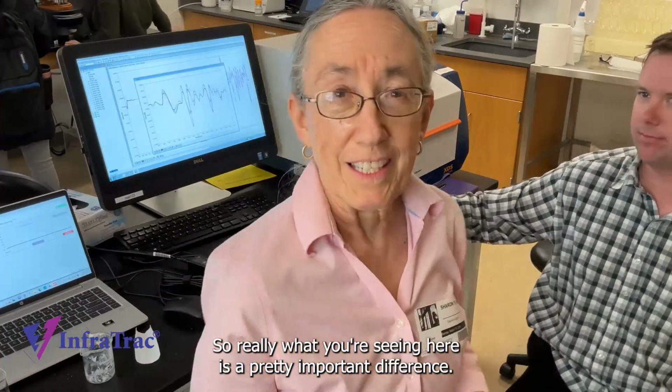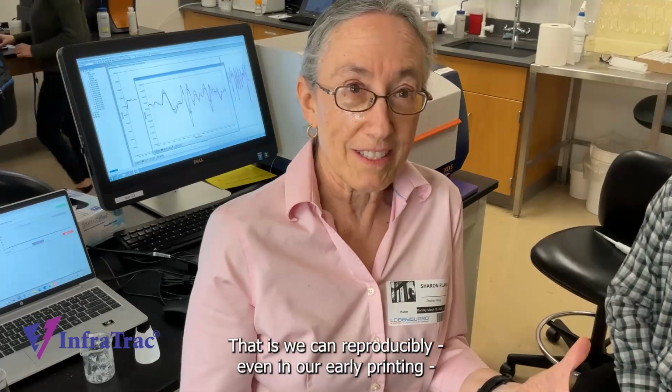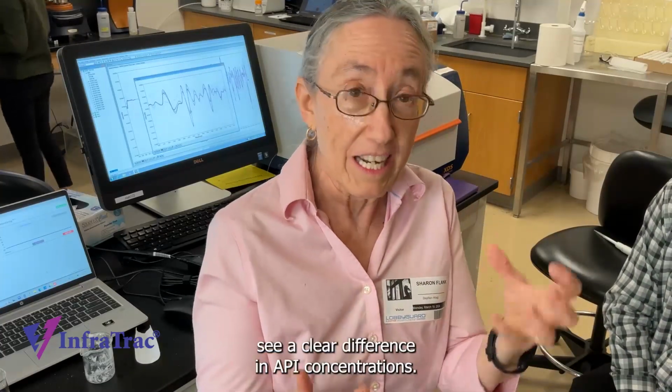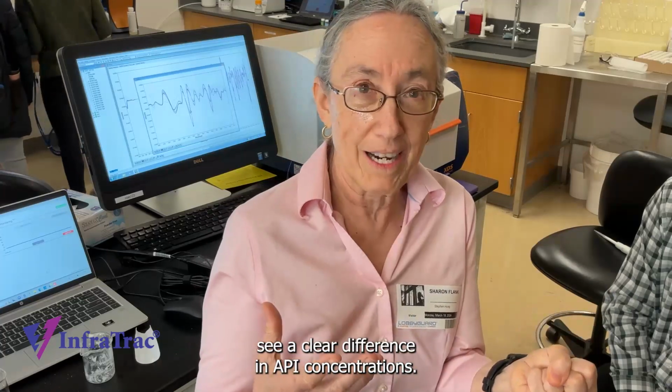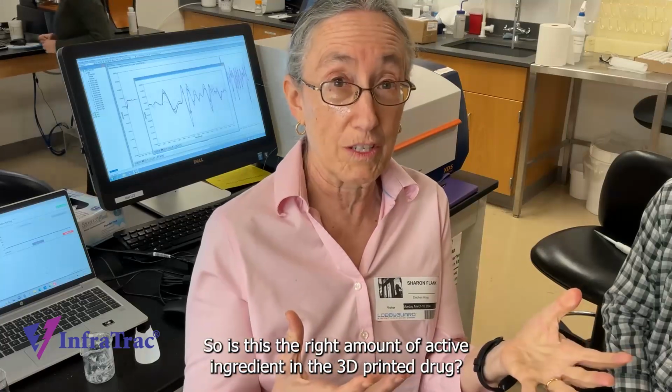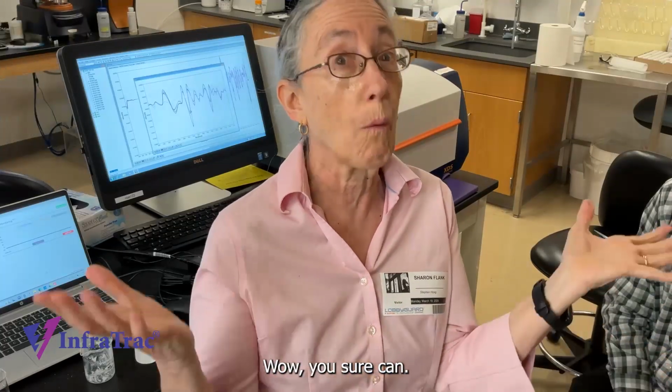So really what you're seeing here is a pretty important difference. That is, we can reproducibly, even in our early printing, see a clear difference in API concentration. So is this the right amount of active ingredient in the 3D printed drug? Can you tell with spectroscopy? Wow, you sure can.